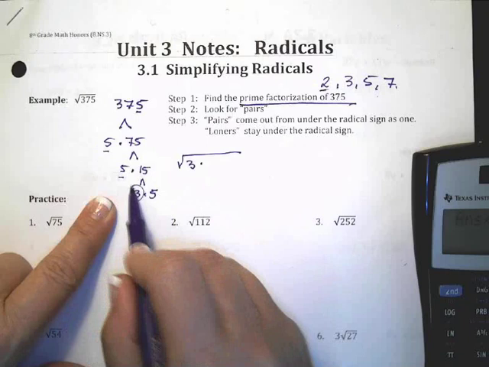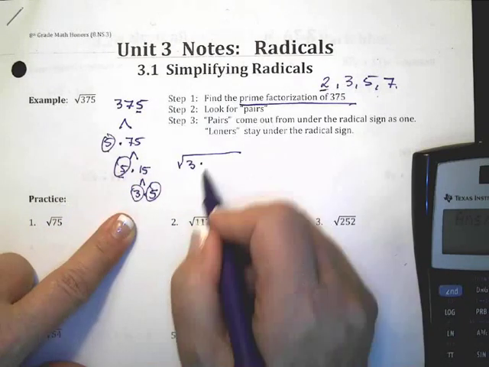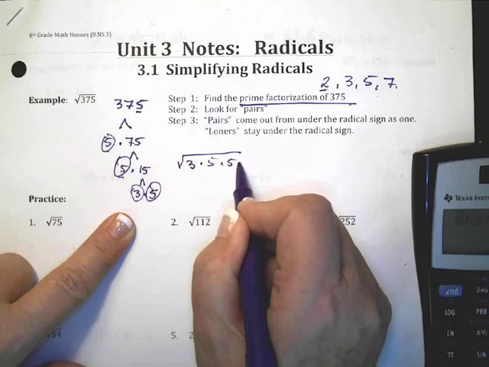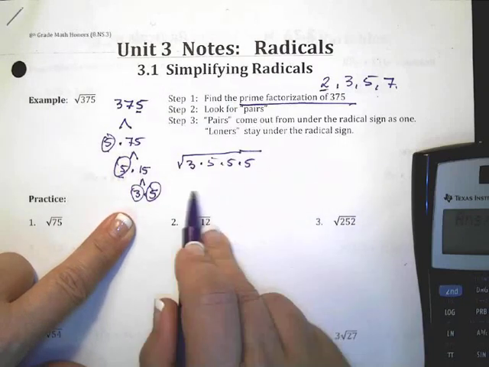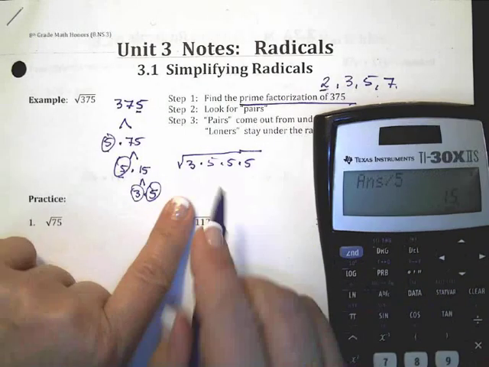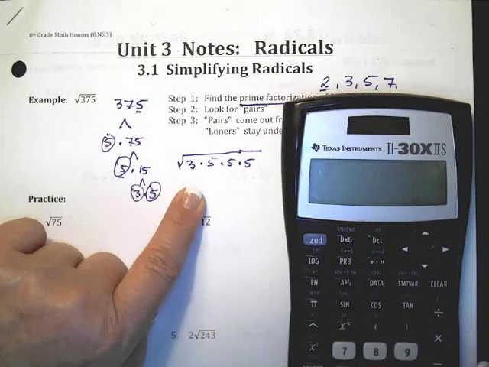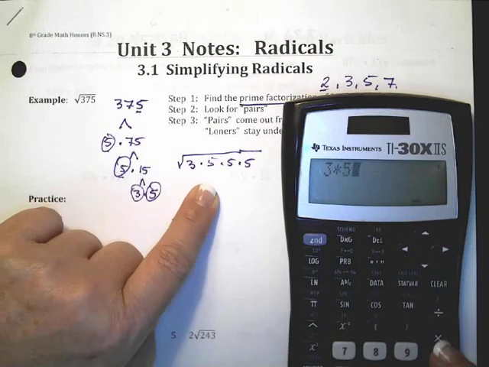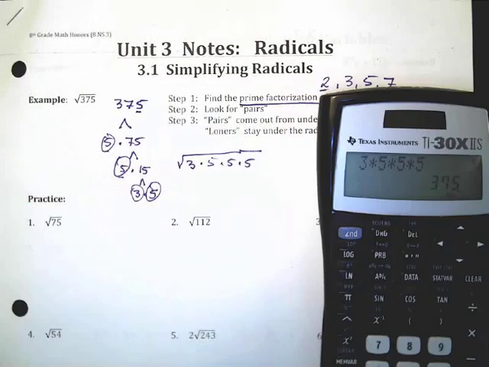So I have a 3, and then I have 3 5s here. I'm listing these prime factors underneath the radical sign. One thing that might be helpful is to check to make sure this does equal 375. So let's type in our calculator: 3 times 5 times 5 times 5 equals 375. So we factored it correctly.